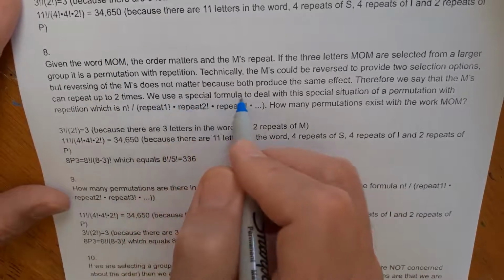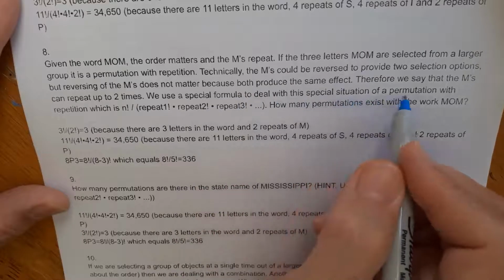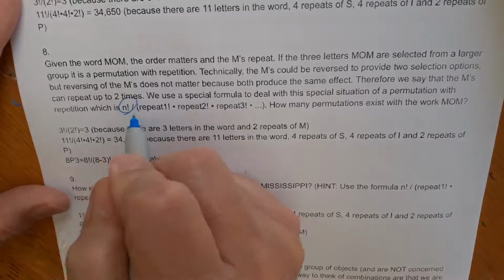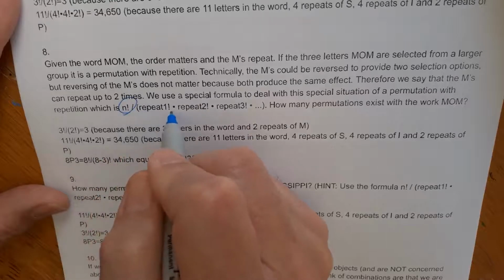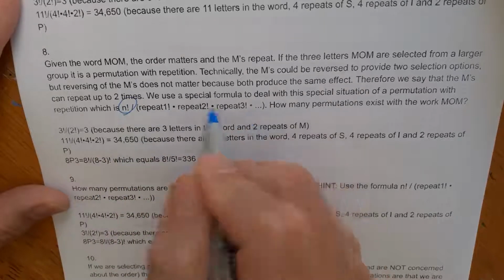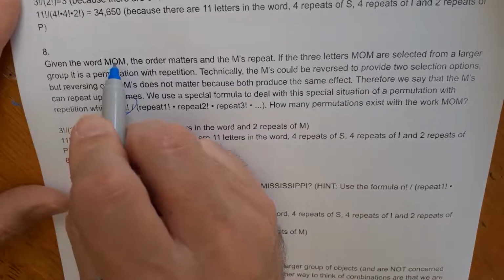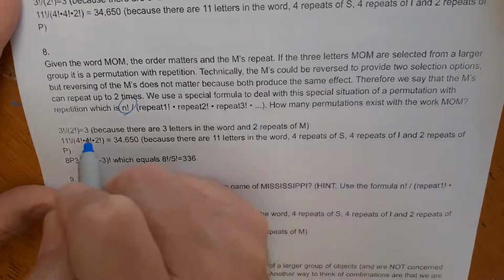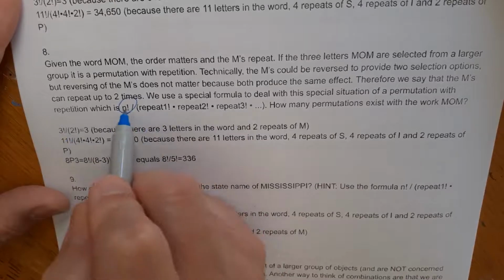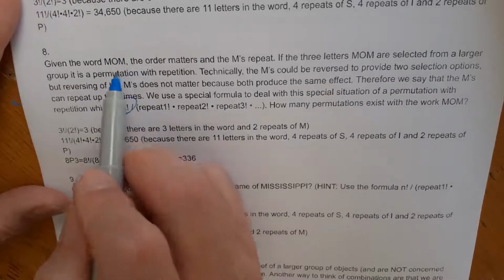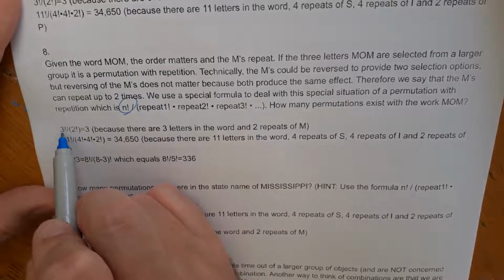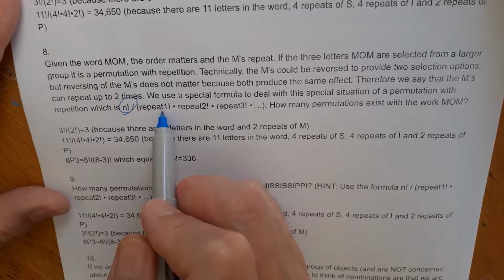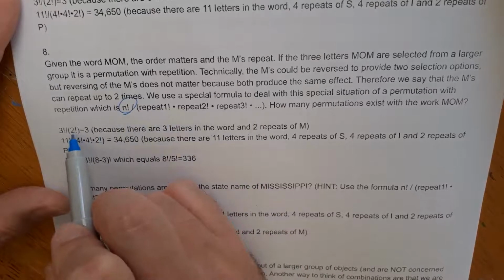We use a special formula to deal with this special situation of permutation with repetition, which is n factorial over repeat 1, repeat 2, repeat 3. Mom is not a very exciting example. Mississippi is one of the better ones. We're going to do that next. So follow along with this one. We're going to plug in, how many letters do we have? 1, 2, 3. So we have 3 factorial, that's n factorial, over the M, which repeats twice, so 2 factorial.